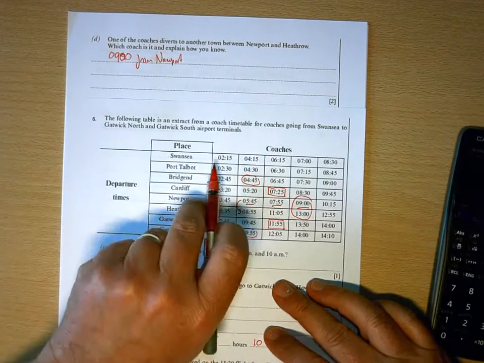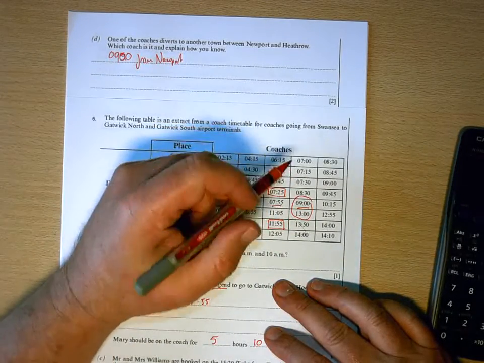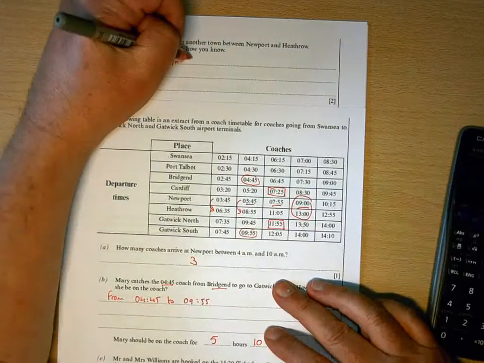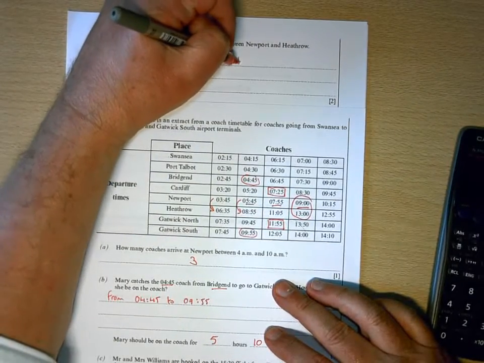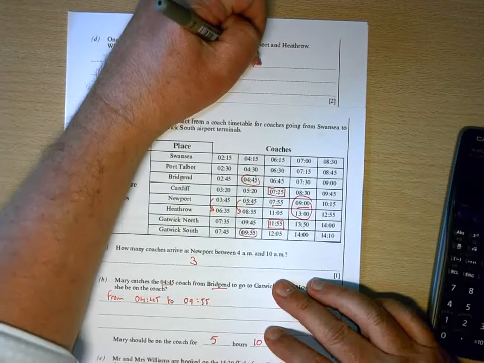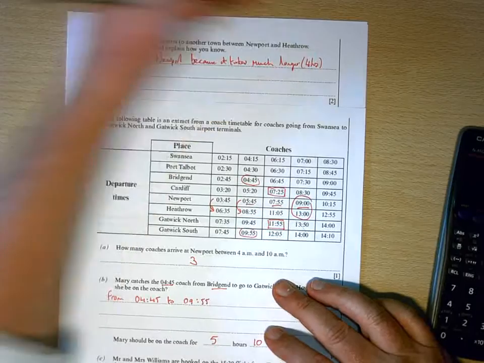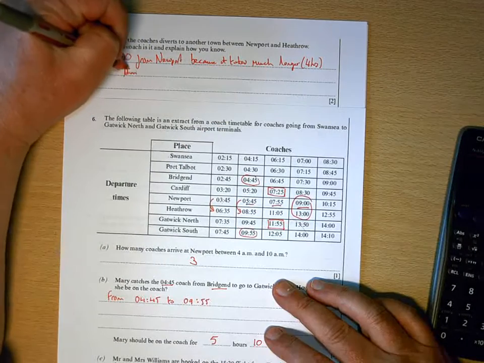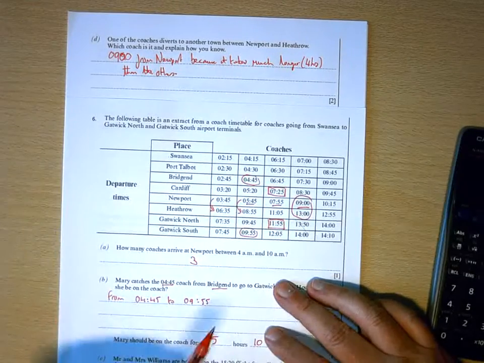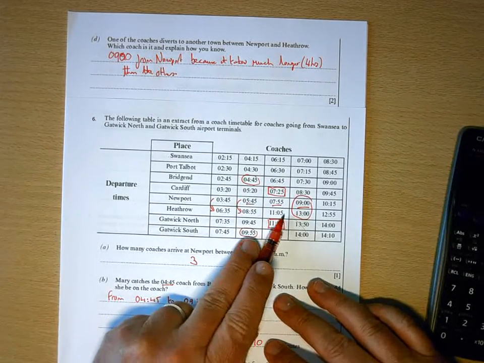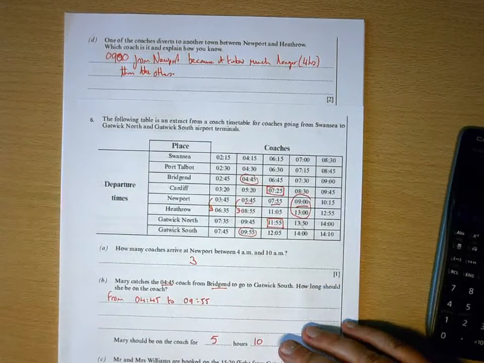It doesn't matter so long as you're clear to identify the coach that's in that column, because it takes much longer, 4 hours, than the others. So we've been looking at what the differences are. That's the one with the largest difference. So that's why that is.